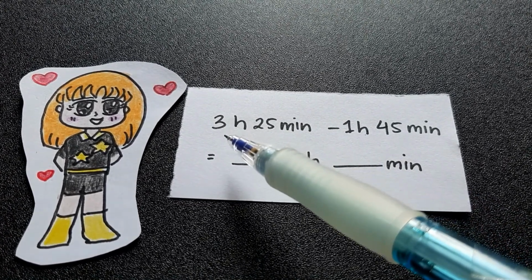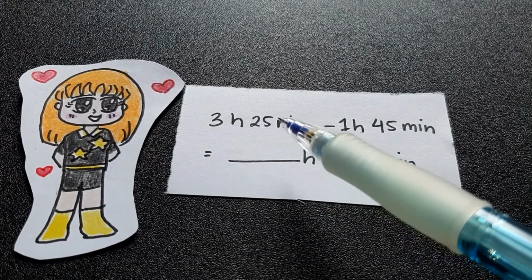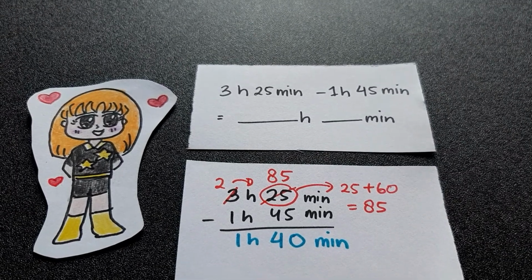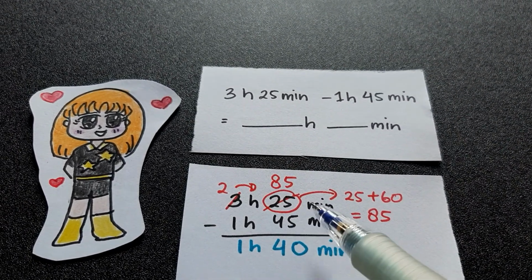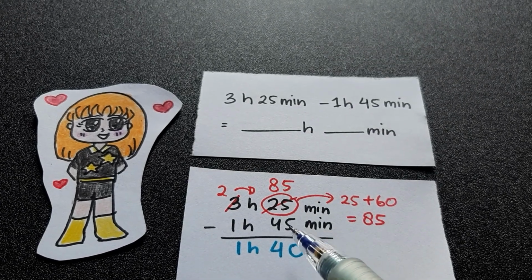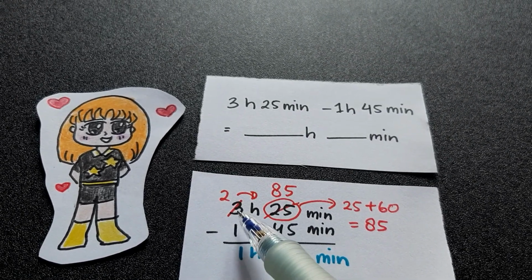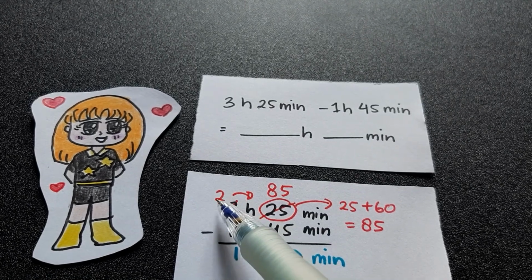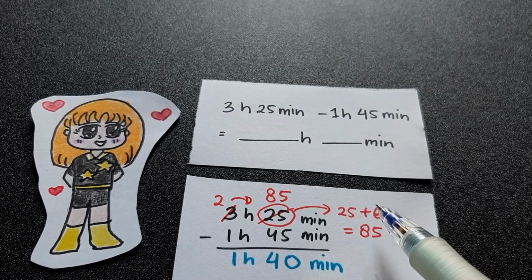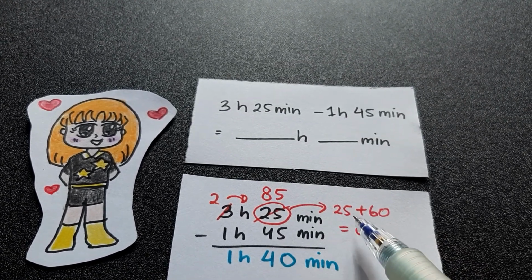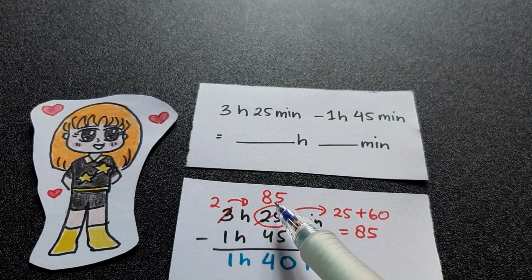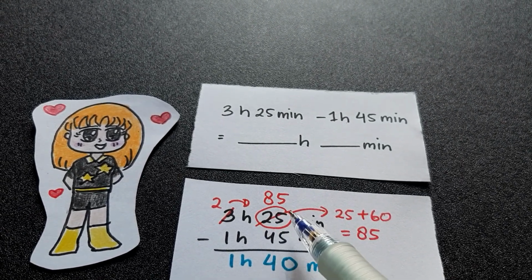Again, when you borrow 1 hour, the 1 hour you have to change it into 60 minutes and you add it to this one first. Okay, so we have 3 hours and 25 minutes minus 1 hour and 45 minutes. Since 25 is smaller, we have to borrow from 3 hours. 3 take away 1 hour is 2, and the 1 hour is 60 minutes. 25 here plus 60 is 85. So 85, you put it over here and we cross the 25.